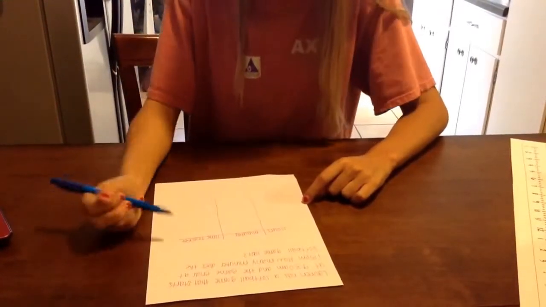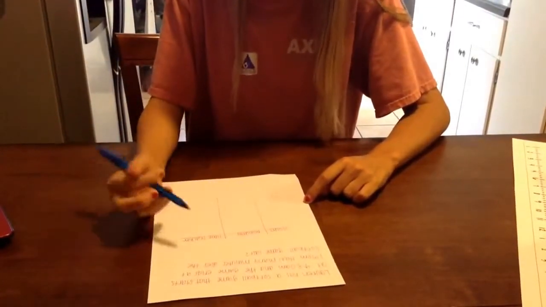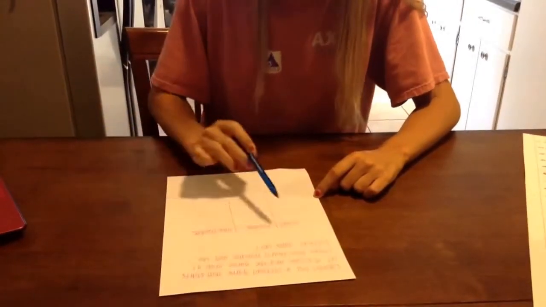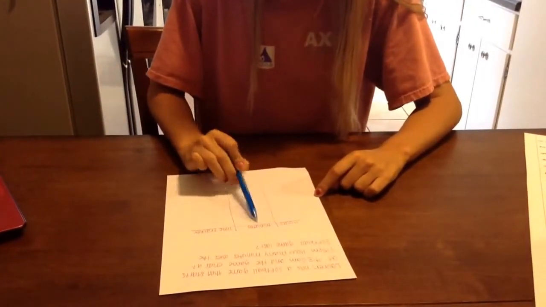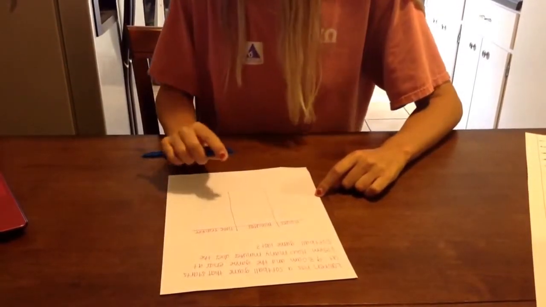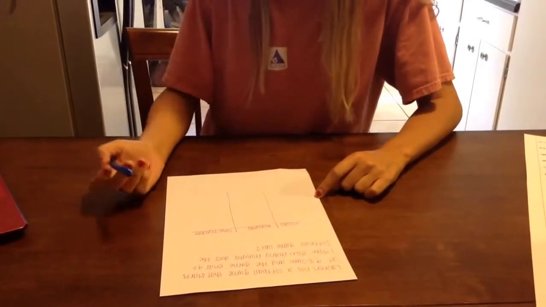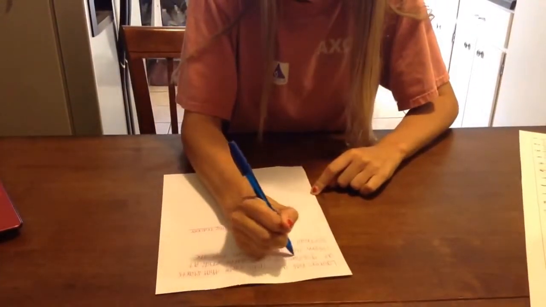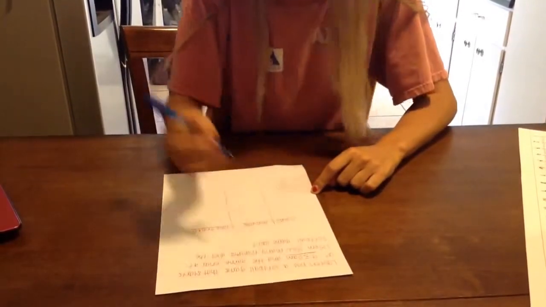Okay, so like I said, first we're going to solve this problem using a set model. Our set model has three columns. It has an hours column, a minutes column, and then the third column says time tracker. So to begin, we need to look at our word problem and find out what time the game starts. It starts at 9:30 a.m. So we're going to underline that.